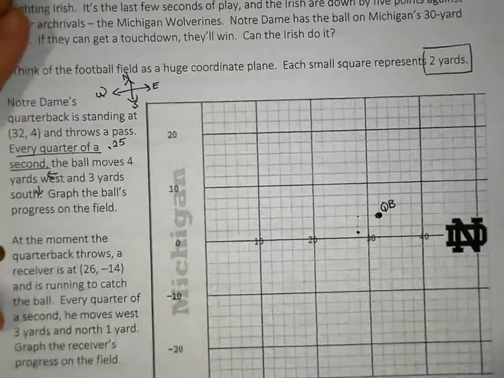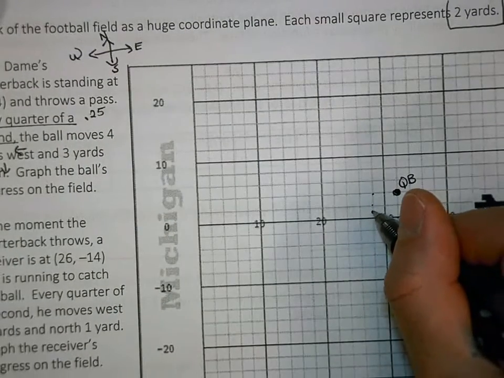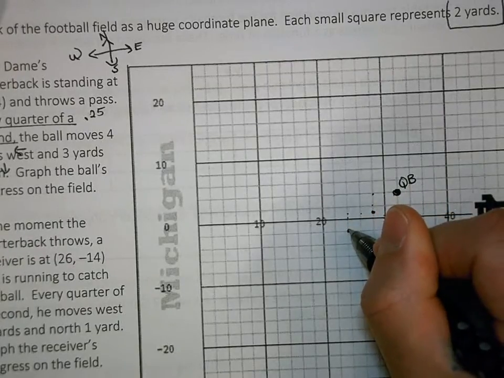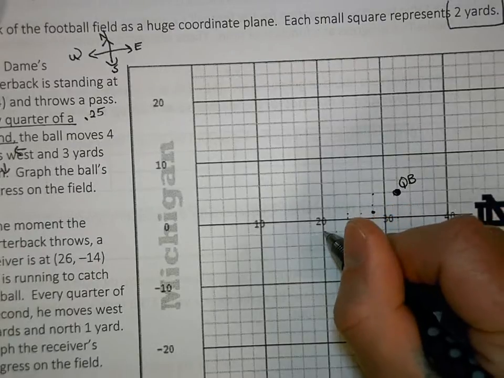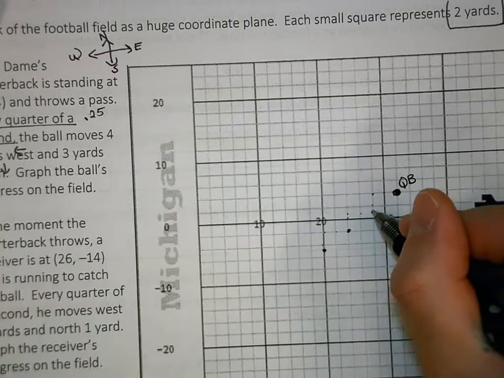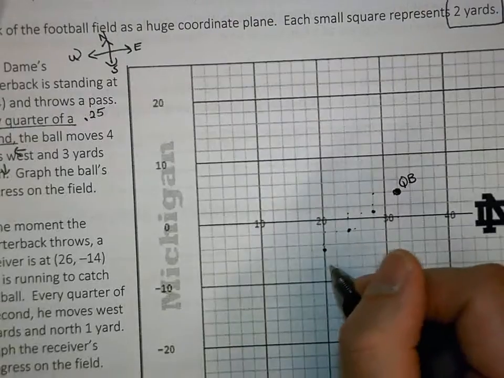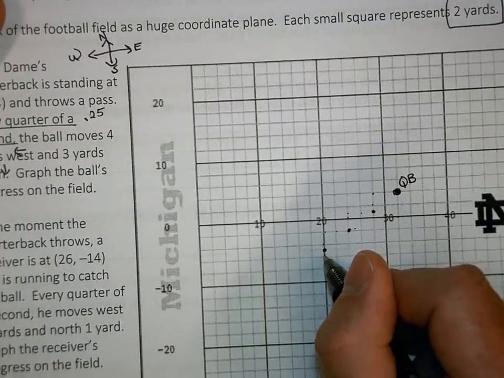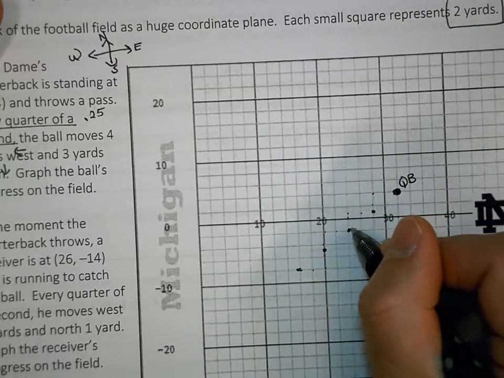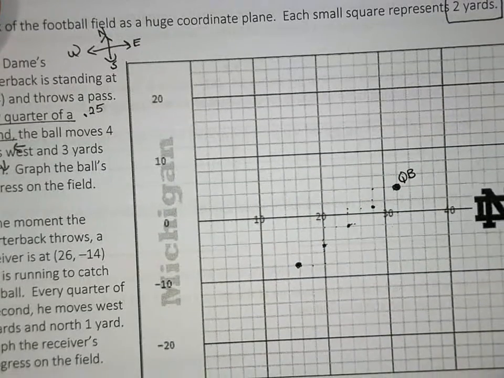And then I'm going to go over 2, 4, down 1, 2, 3. And then over 2, 4, down 2, 3. So if this is 1/4 of a second, 2 quarters, 3 quarters, I need one more to make 1 full second. Down 1, 2, 3, and over 4. So this is 1/4, 2/4, 3/4, 4/4. So here's 1 full second of the ball.